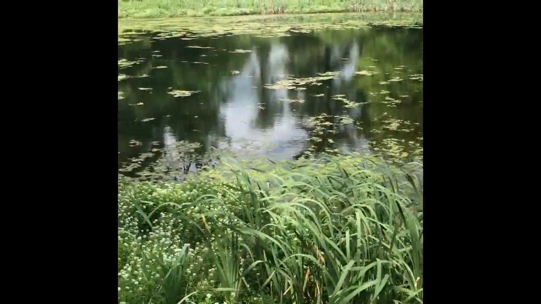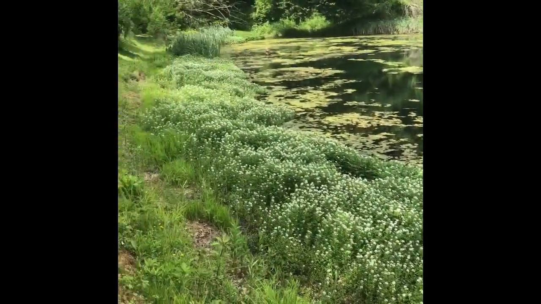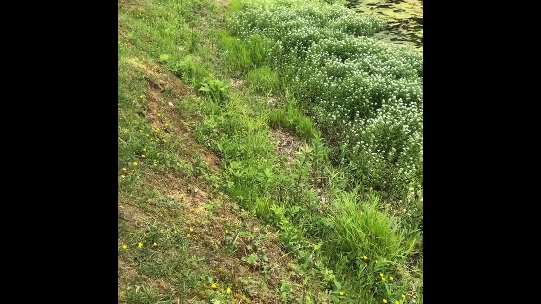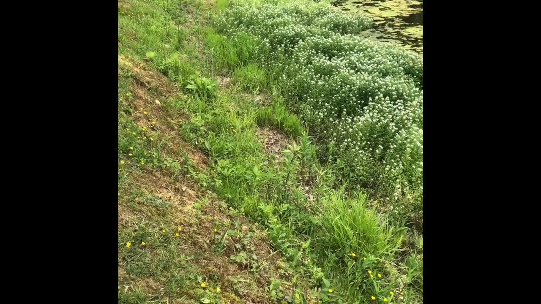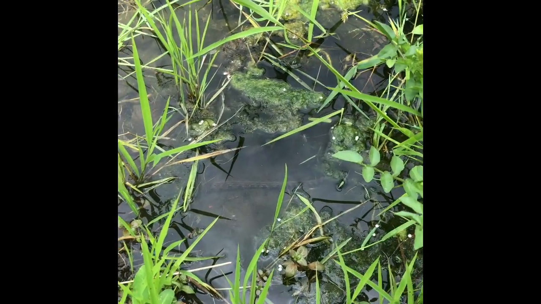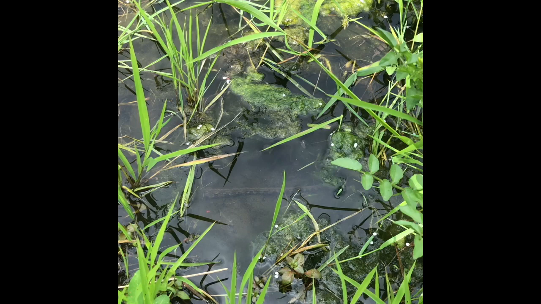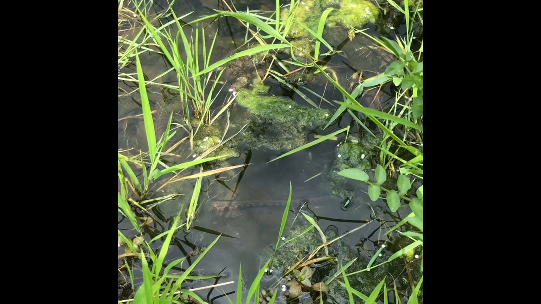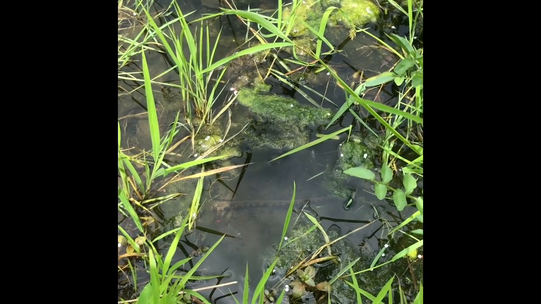Now that we're on the other side of the pond, let's walk down this bank, see if we can spot some of the wildlife that might live among these flowers. Take a look very closely. I'm not going to get any closer. Do you see the snake tail? I'm not sure where its head is, so I think it's best to stay a little farther away.